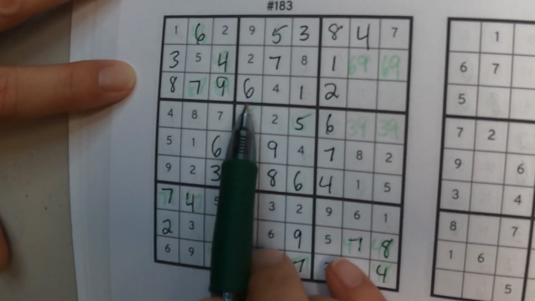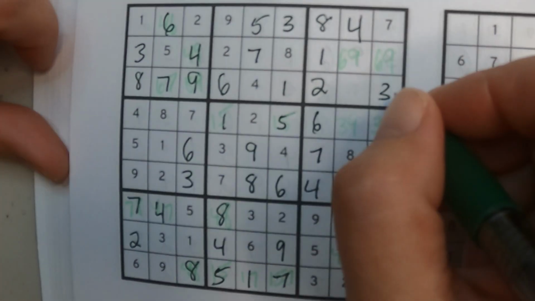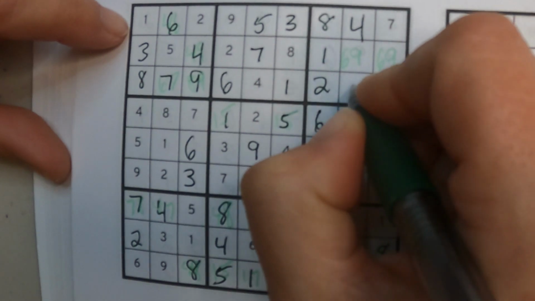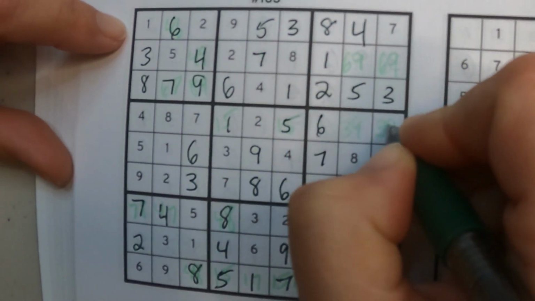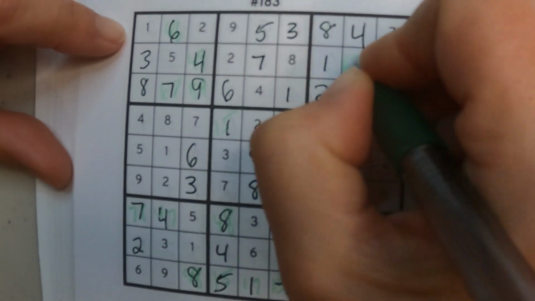So for this row now, we're missing a 3 and a 5. We've got a 5 here. And this is our 5. That 3 makes this our 9, 3. And that 9 makes this our 6 and 9.